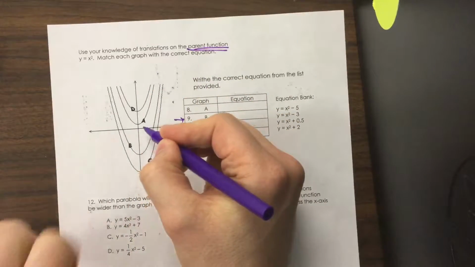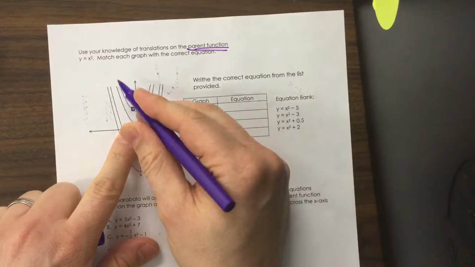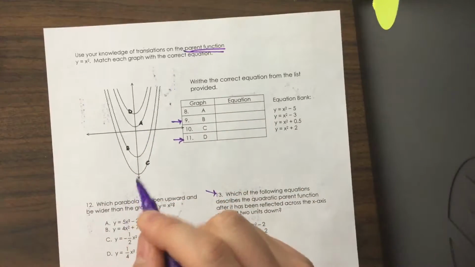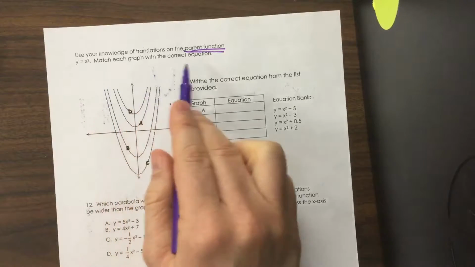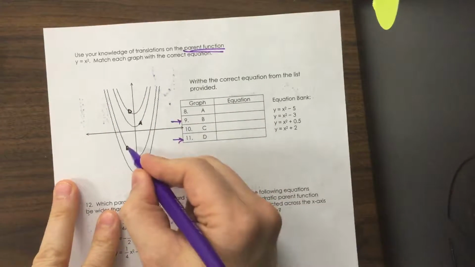Remember, that's that basic parabola. It starts here and goes like that. It's not shown here, but that's what it looks like. And we're going to match each graph with the correct equation. So I'm looking at B. Graph B is right here.